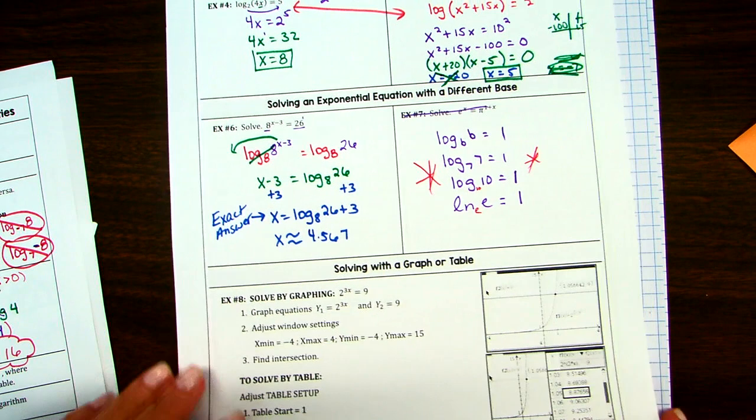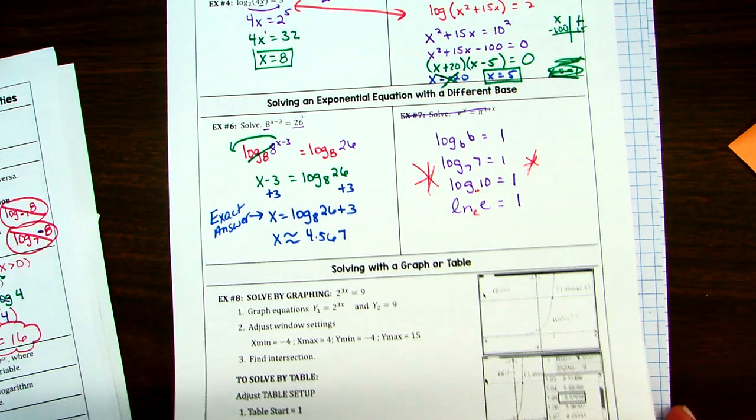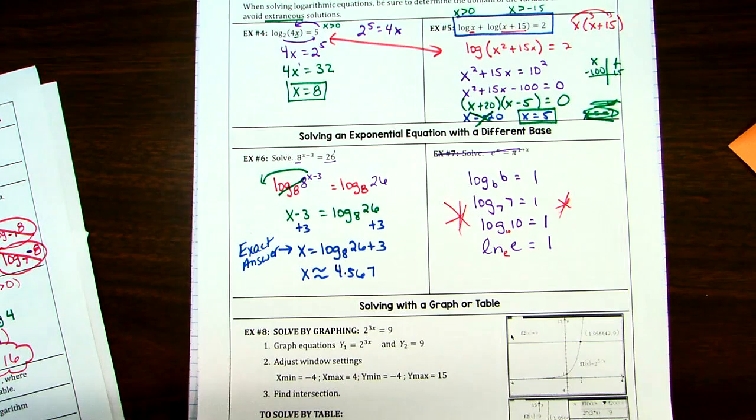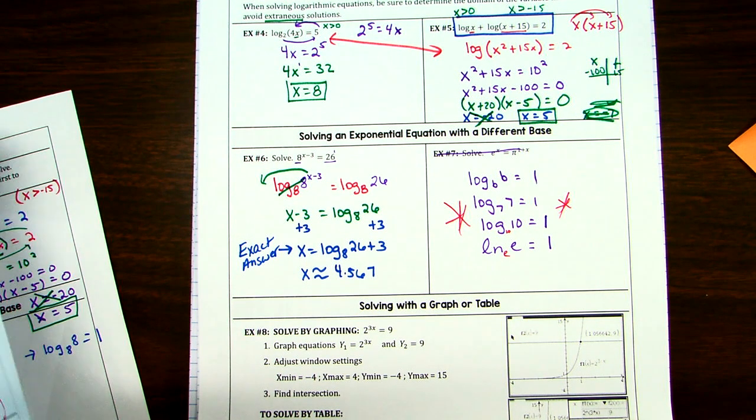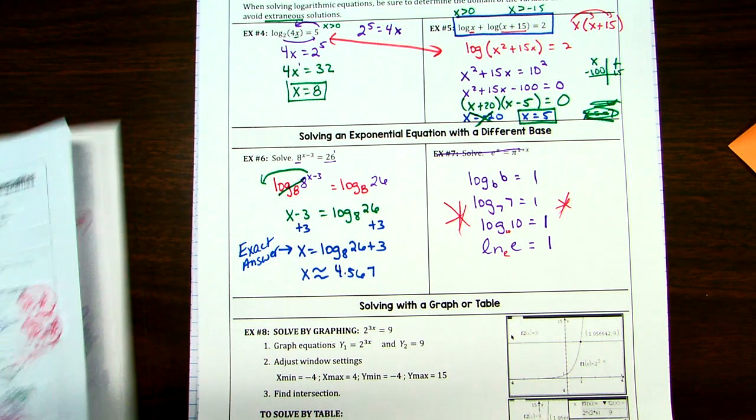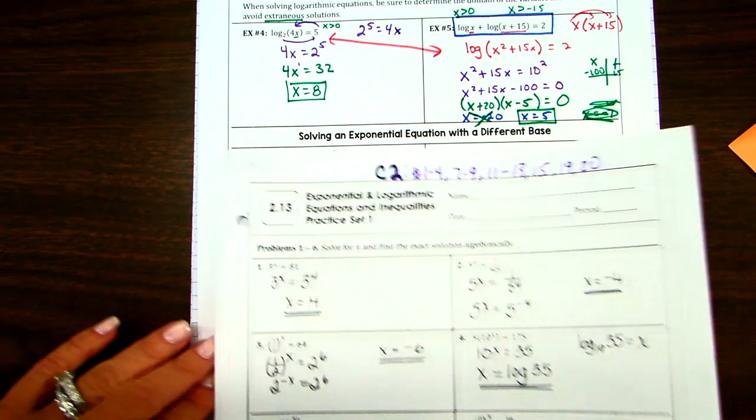We'll do another one in the homework. Okay, let's go to the homework. You might have noticed yesterday that our homeworks are labeled letter C now. And I'm going to do a bunch with you.